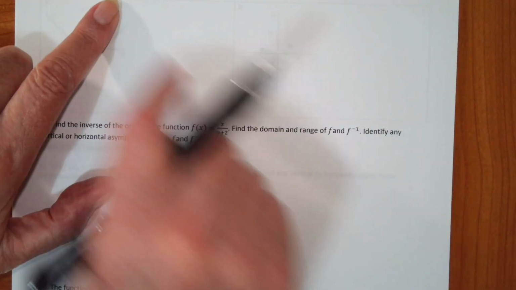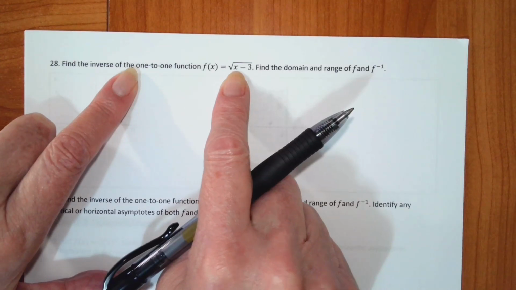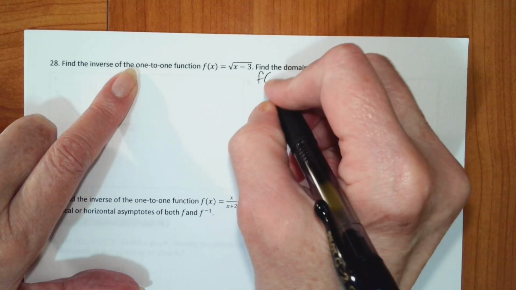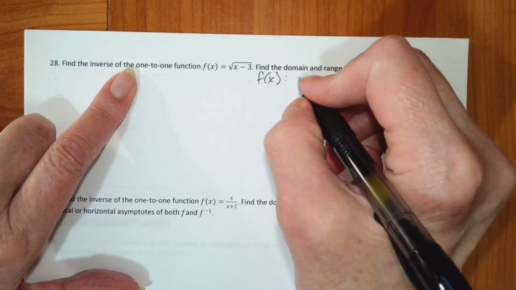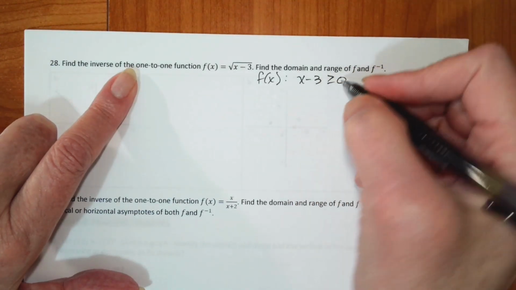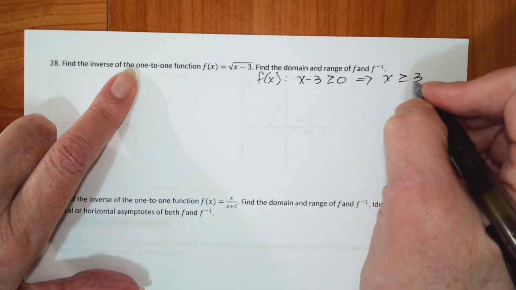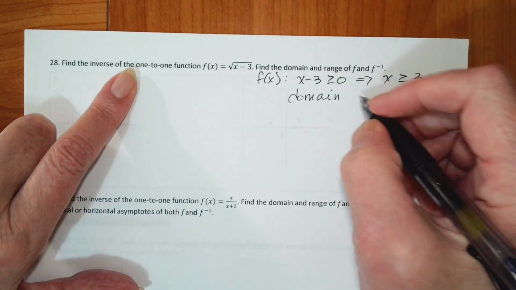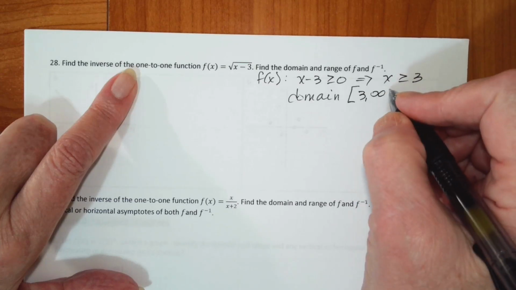Okay, so let's see. We've got a 1 to 1 function, f of x equals the square root of x minus 3. Okay, well, for f of x, x minus 3 has to be greater than or equal to 0, which means that x has to be greater than or equal to 3. So my domain is 3 to infinity.